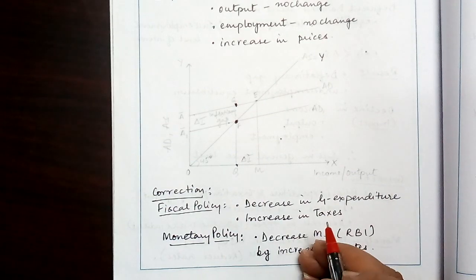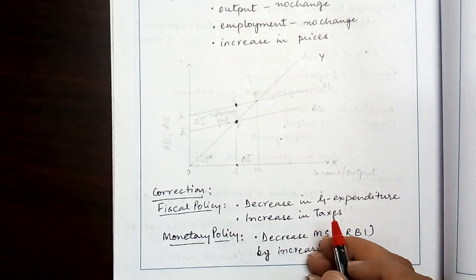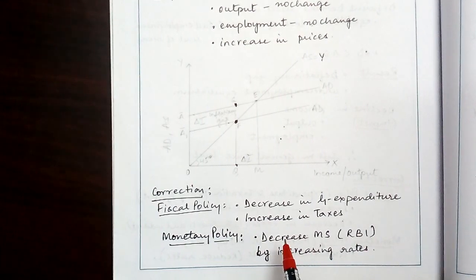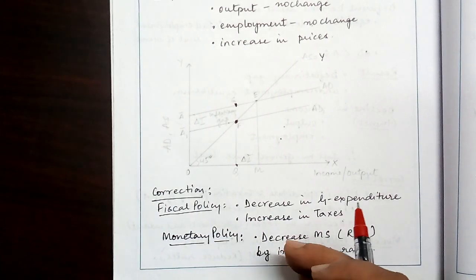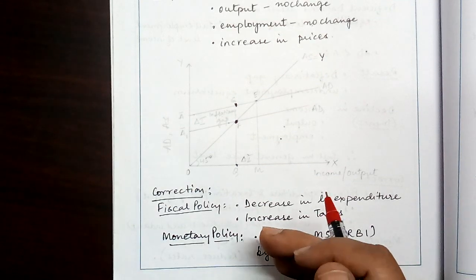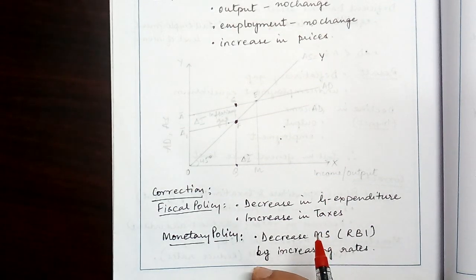By increasing the tax burden on the households and the producers, the government reduces the purchasing power in the economy. When the purchasing power reduces, the aggregate demand automatically goes down. And that's how we attain equilibrium in the economy once again.